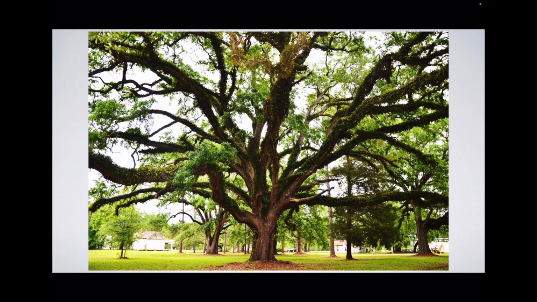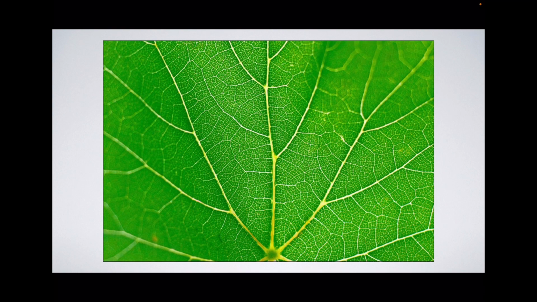See how it starts at a base, and then it branches off, and then those branches branch off, and those branch off. It's just a series of branching. The veins in a leaf, same structure.